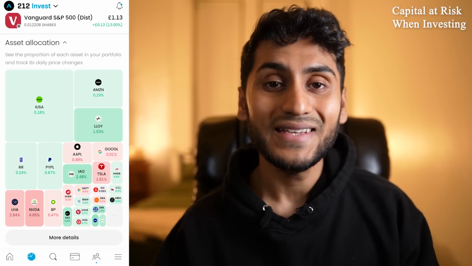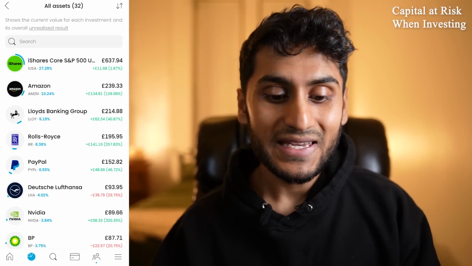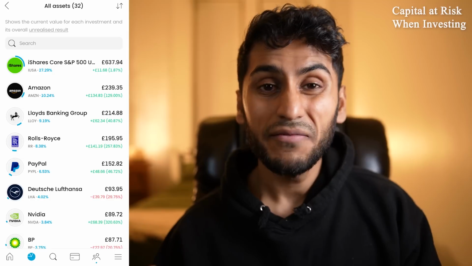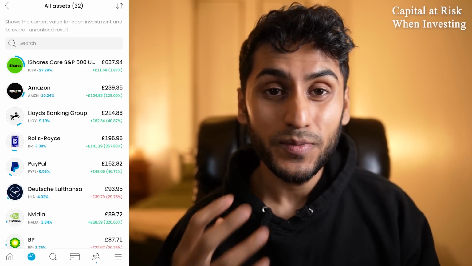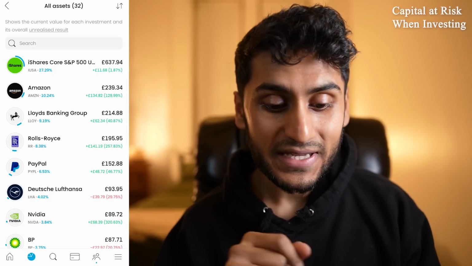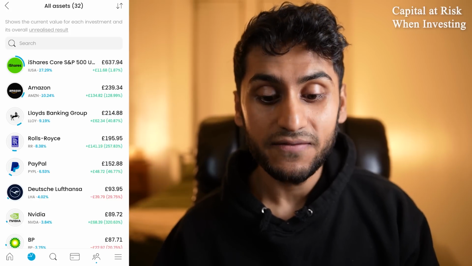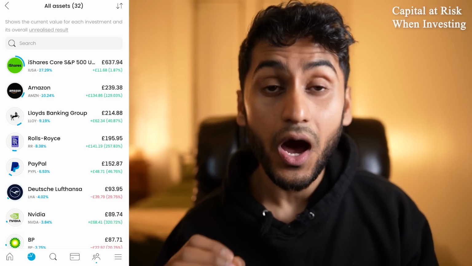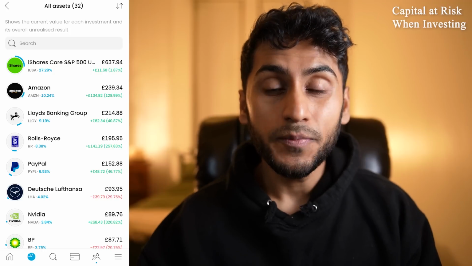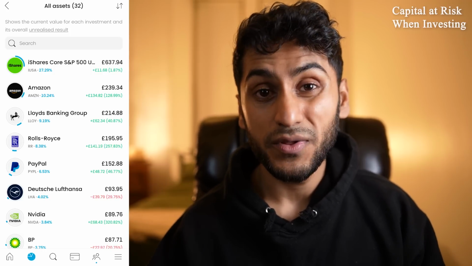And under asset allocation, you can see that this is an overview of the current investments that you have. I haven't actually gone into this before, so this is new to me. I know asset allocation has been around for a while now, but you can see on the top it shows the current value of each investment and its overall unrealized result. Of course, because any open investments, they will be an unrealized result, whether it's a gain or a loss.